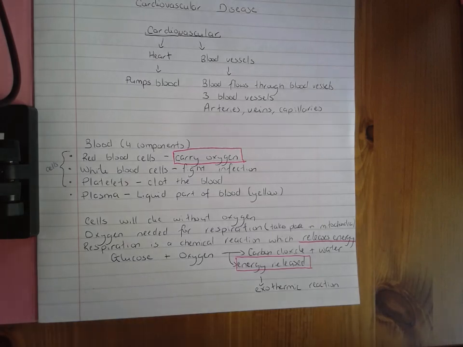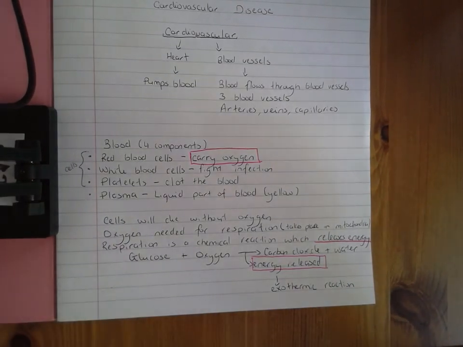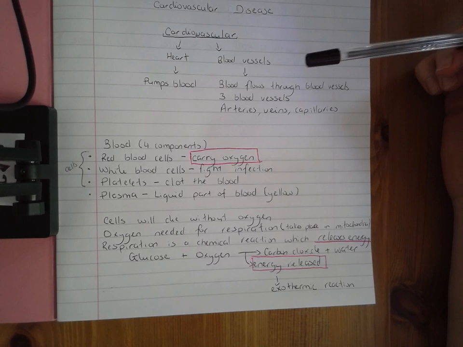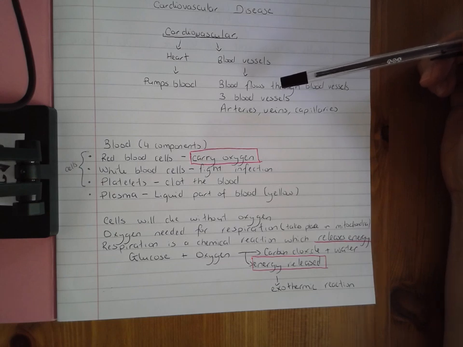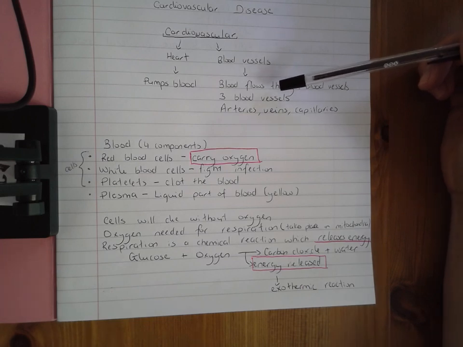Just as a rough example of what would happen, it obviously depends on which body part. For example, some of your limbs, like your arms or your legs, if there was no blood getting down to your foot for a couple of hours, and no oxygen getting to your foot, then the cells in your foot would start to die.